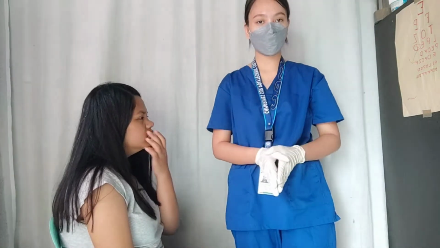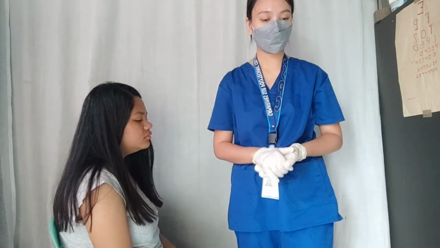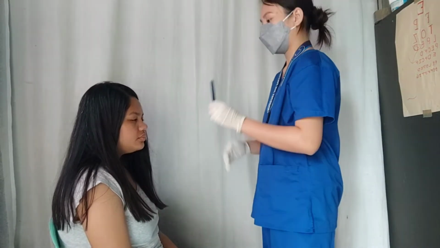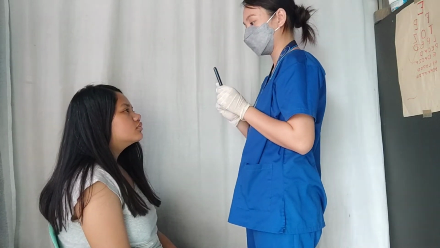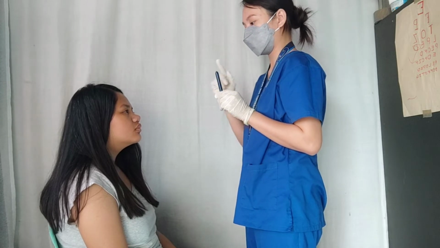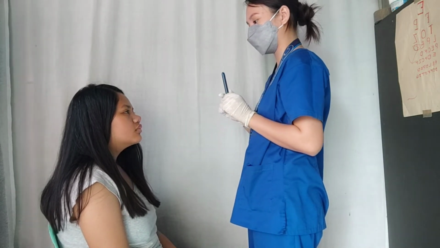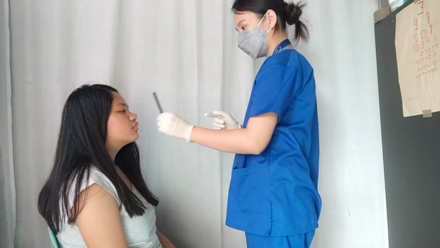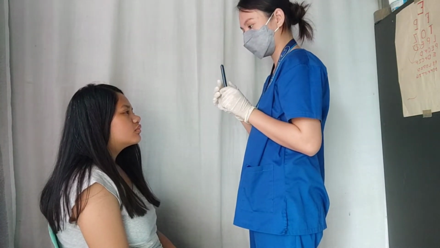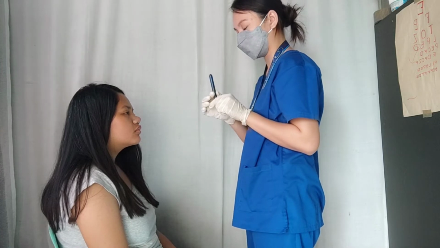The next thing that we need to do is to test the accommodation of the pupils. So, ma'am, tingin lang po sa pen light. Then, susundan nyo lang po yung pen light po, papunta hanggang sa makaabot po sa tip ng nose nyo po. Okay po ba, ma'am? Tingin lang po dito, ma'am. Then, sundan nyo lang po, ma'am. Okay po ba?